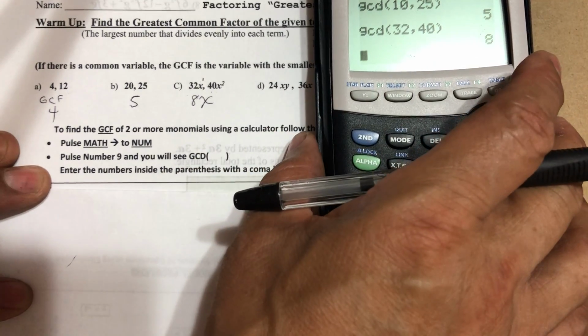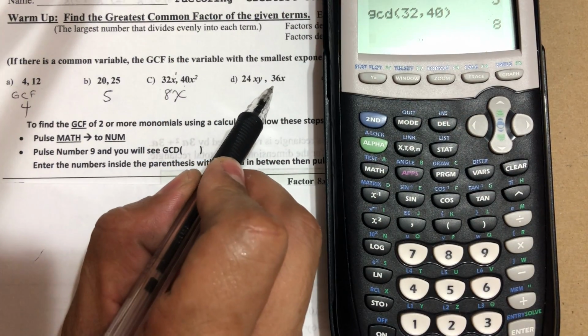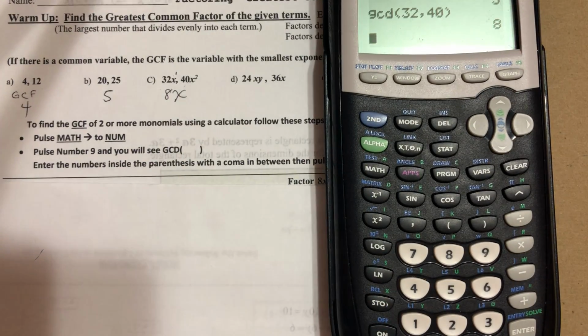Let's go with the next one. We have to find the GCF of 12xy and 36x. So let's look for the GCF for 24 and 36. I know the GCF is 12, but if you don't know, because some of you can say, oh, mister, it's 6, because 6 divides 24 and 36, but that's not the greatest. Remember, it has to be the greatest, the larger number.